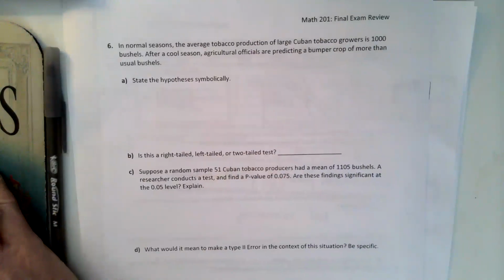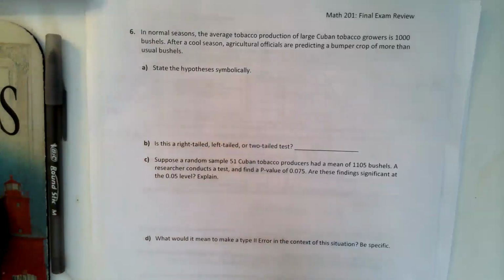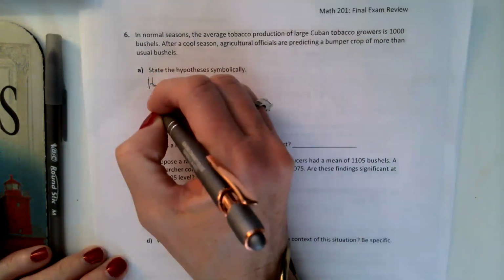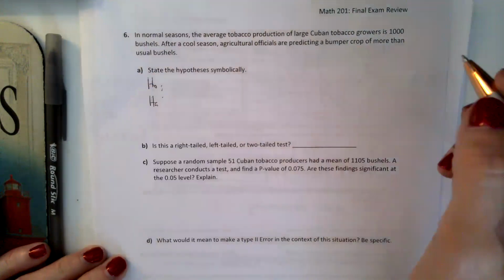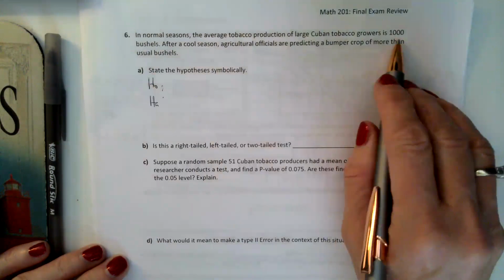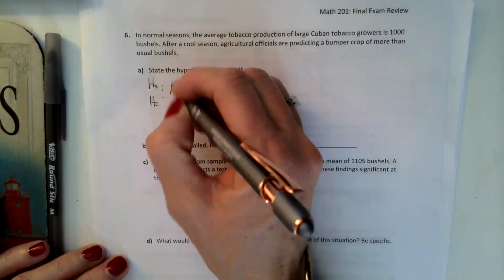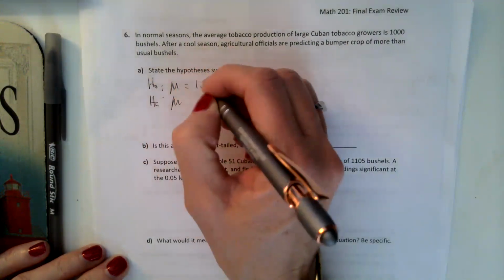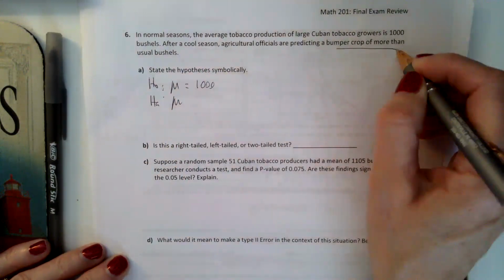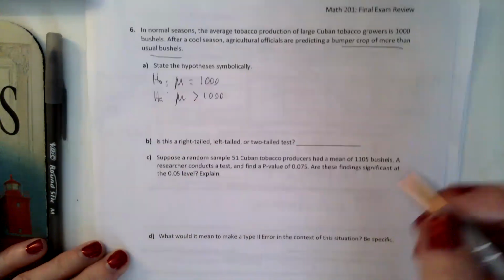State the hypothesis symbolically. So it says state the hypothesis symbolically. So H0 and HA. And it looks like they're talking about 1,000, and it's bushels. So that's units. So we're talking about the mean. So they think it's 1,000. And then they're kind of thinking there's going to be a bumper crop of more than usual. So they're thinking it's going to actually be bigger than 1,000 this time.